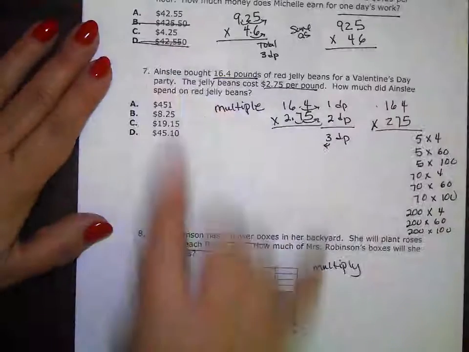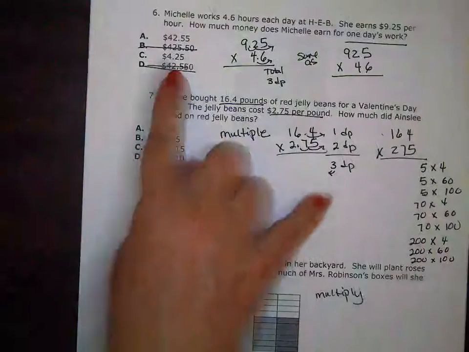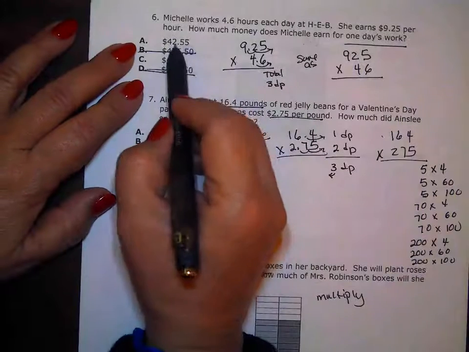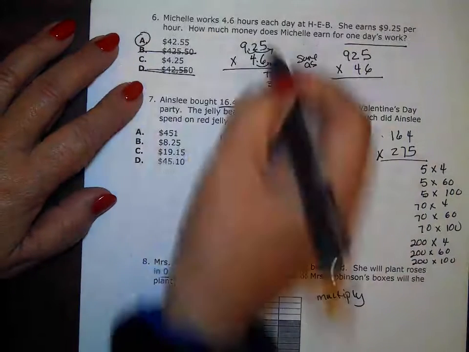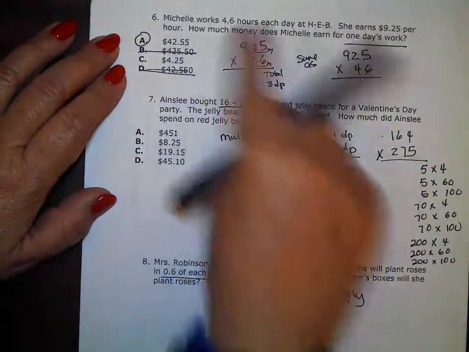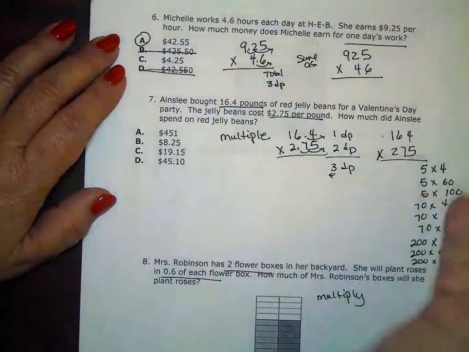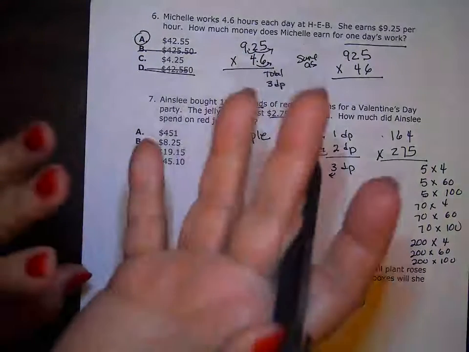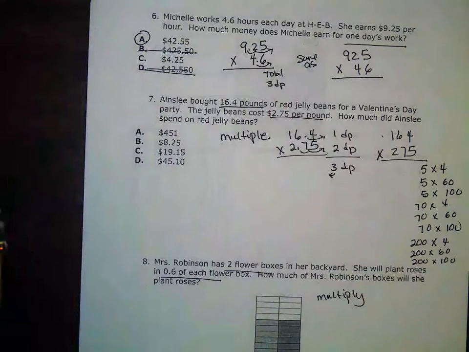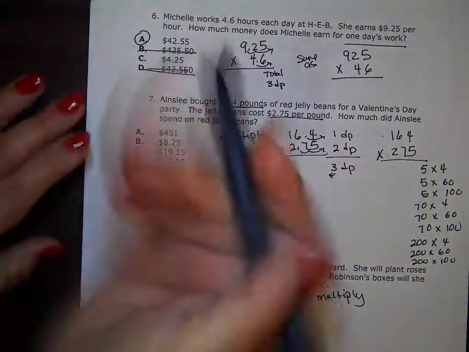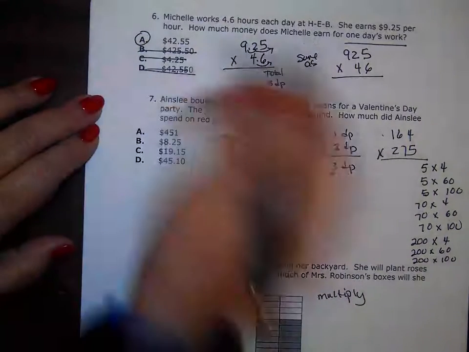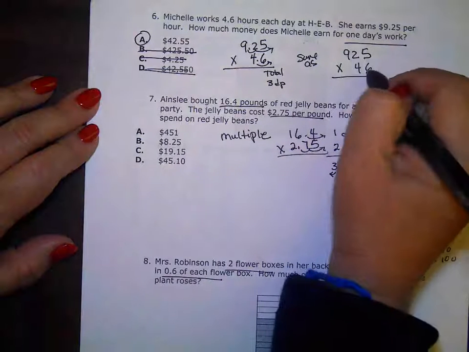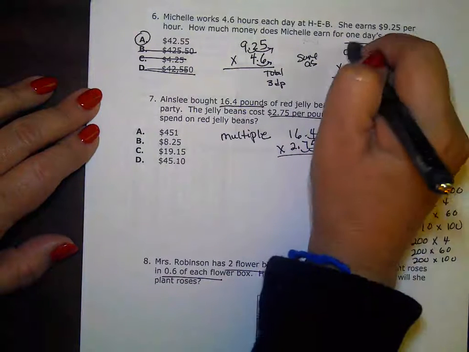On question 6, process of elimination, you'd be able to figure out that she made $42.55 working 4 and 6/10 hours at, let's say if we just average that out to $10 an hour, so it's about $40, a little over $40, but not $4.25. But let's multiply. 6 times 5 equals 30.